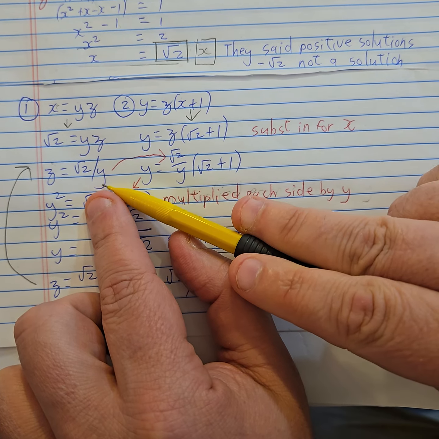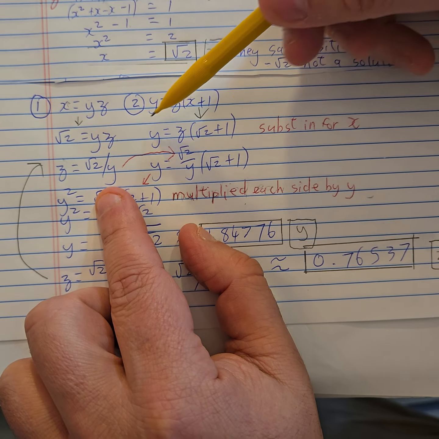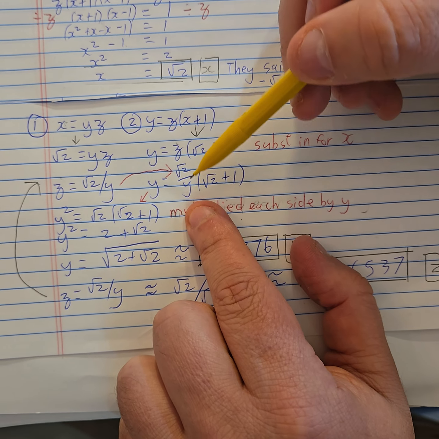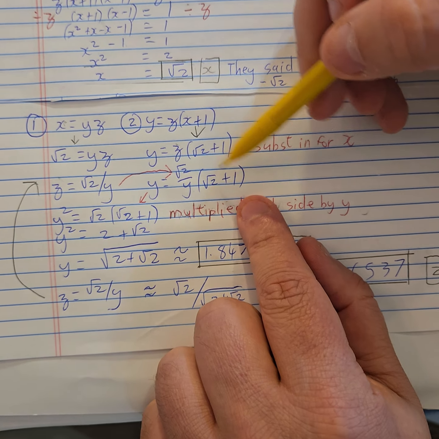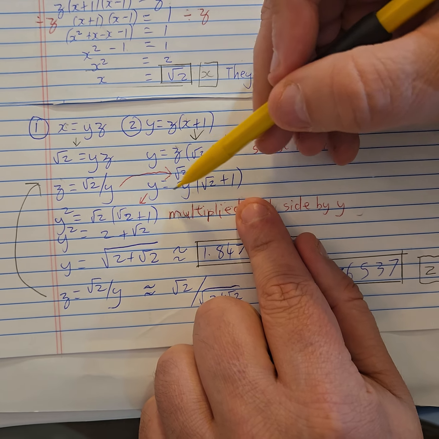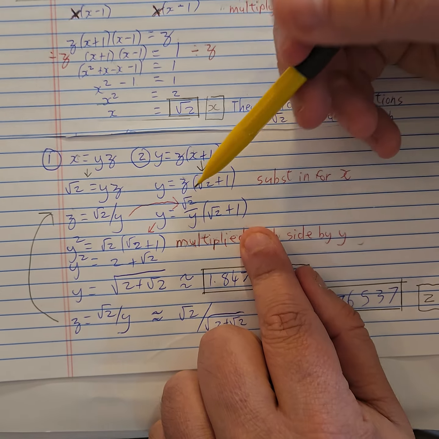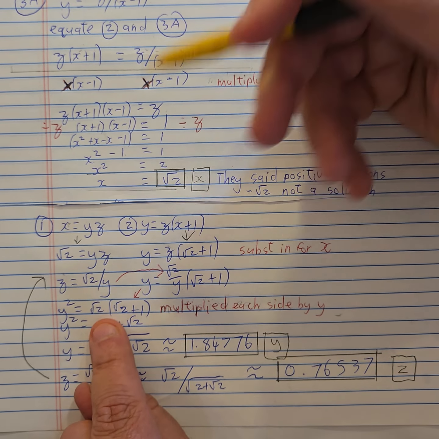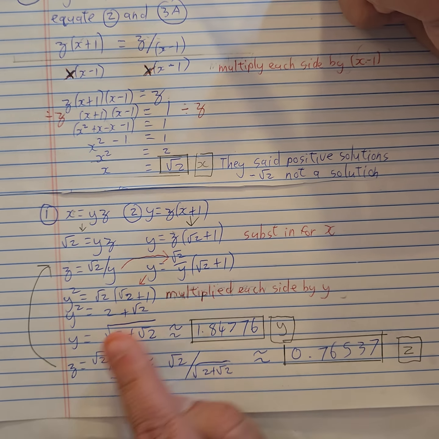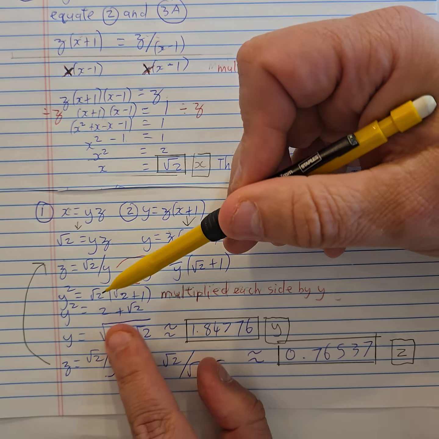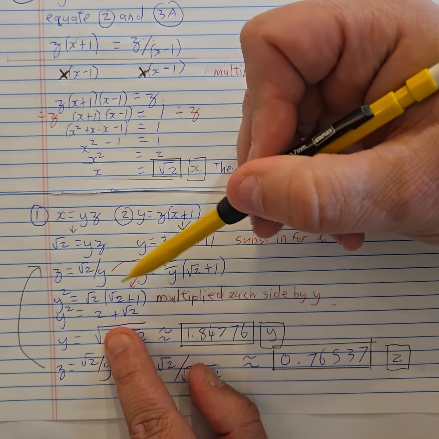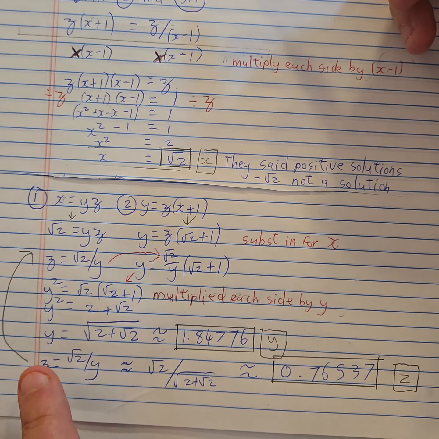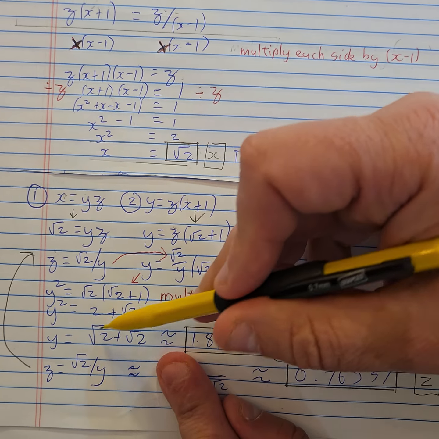And now I substitute into this equation, which I wrote here. Instead of the z, I write root 2 over y. So y equals root 2 divided by y times root 2 plus 1 in a bracket. That's an equal sign, so what I do to the left, I do to the right, so it's still equal. I multiply each side by y, so we get y squared equals root 2 times root 2 plus 1. And I multiply in that root 2. Root 2 times root 2 is 2. Root 2 times 1 is root 2. y squared is 2 plus root 2. Therefore, y equals the square root of 2 plus root 2 inside a big bracket.